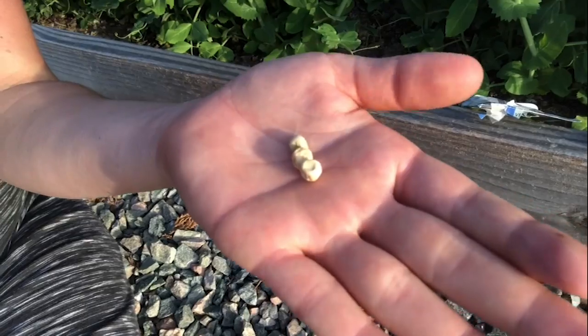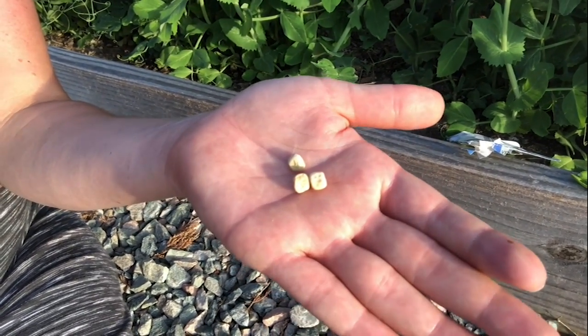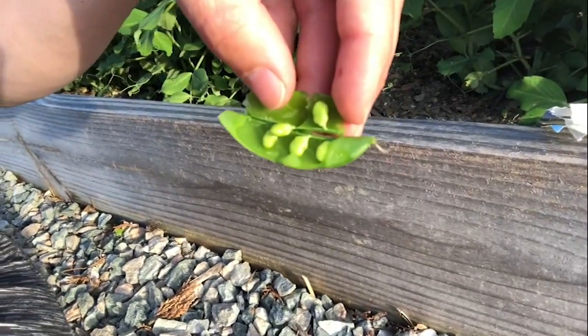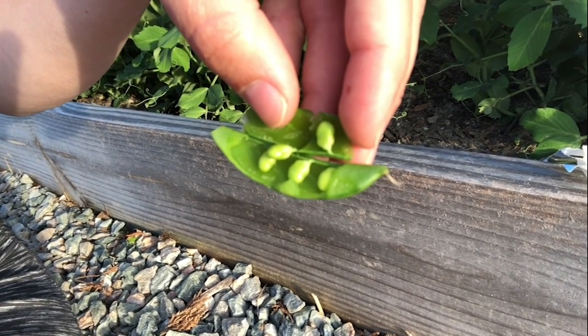So I brought the seeds out here that I used to grow these pea plants. I want you to take a look at them. You can see that they look a little like a ball, not quite green anymore, and a little bit shriveled and dried up. And then when I take the pod that I picked off of the plant and open it up, what you'll see inside are those same seeds, just green and fresh off the plant.